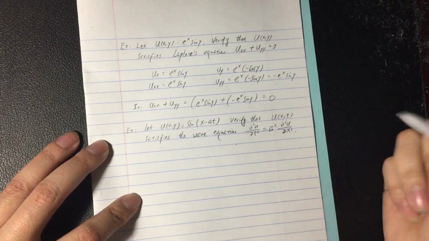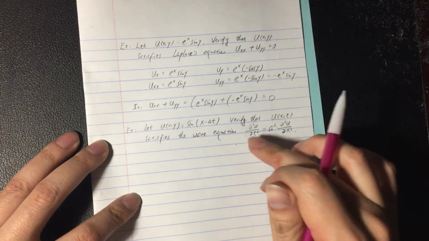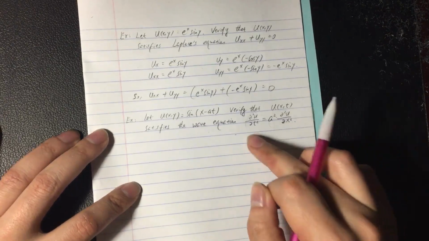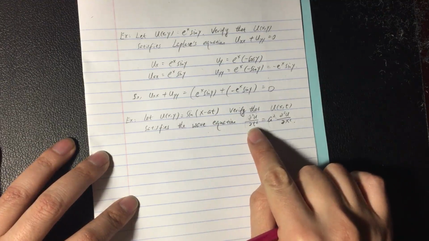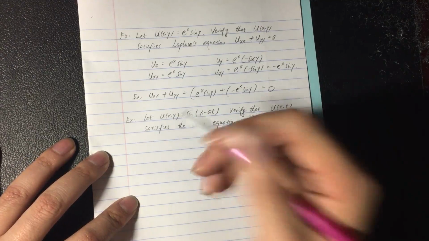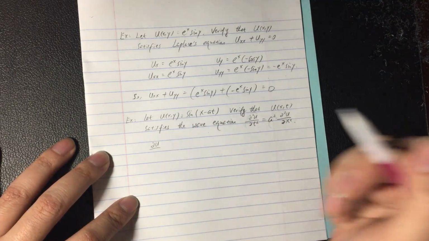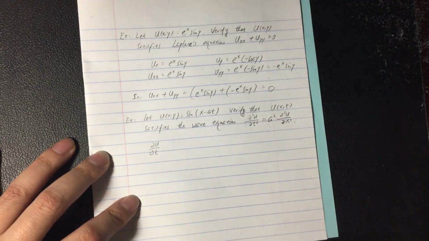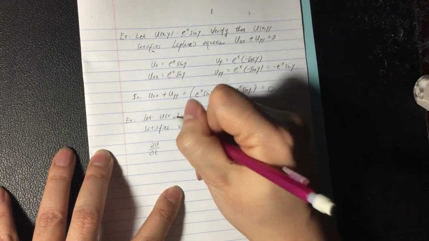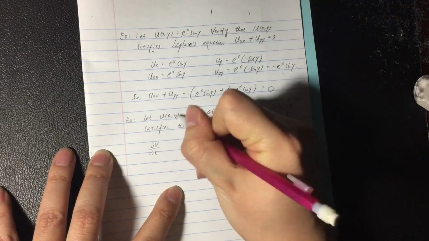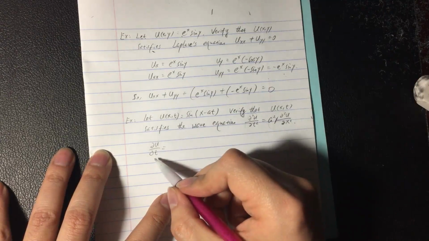So to verify the equation, do the same thing. We compute the left side, compute the right side, and show that they are the same. Let's compute the left side first. On the left side, we must compute the second order partial derivative with respect to t twice. Let's first of all compute delta u over delta t. U should be a function of x, t. We take partial derivative with respect to t.